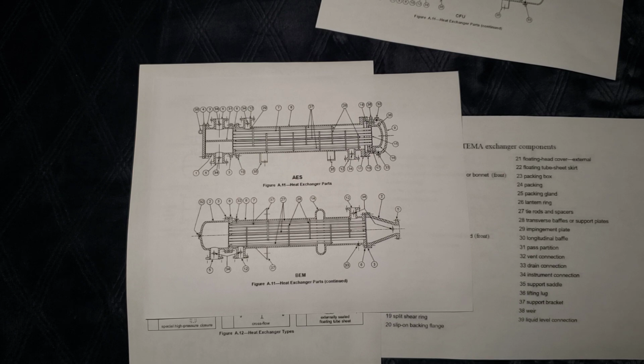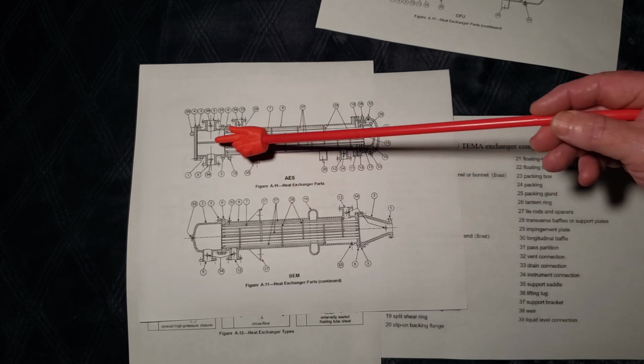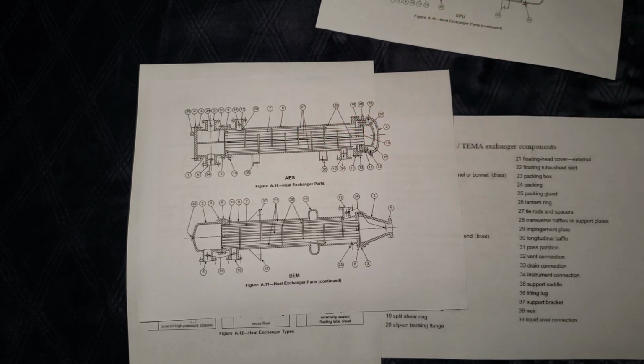Real easy way for someone to look at something that's in the field and to be able to use just the letter designations to describe all the component assemblies. This is a really good way to very quickly be able to uniformly describe a heat exchanger in both your notes and a report.